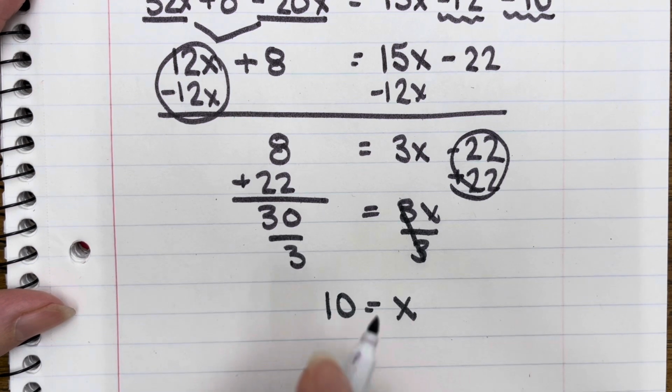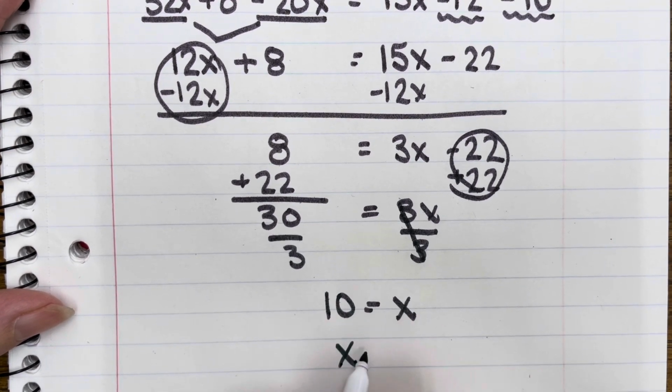And when you type this into the activity, the x has to go first. So you'll type x equals 10.